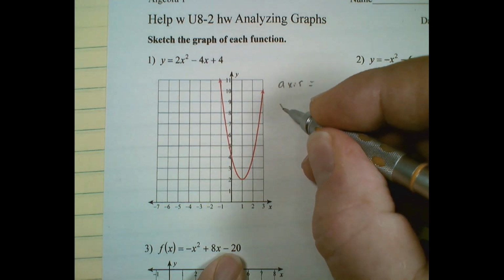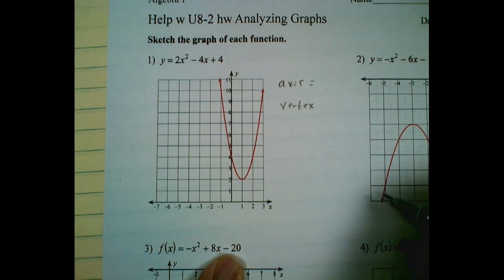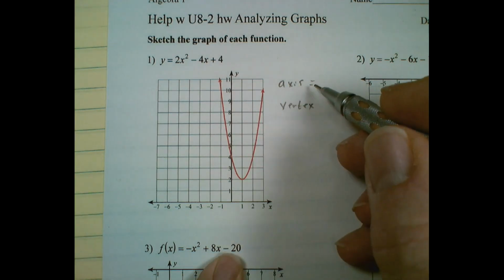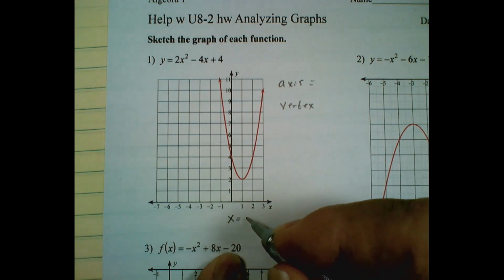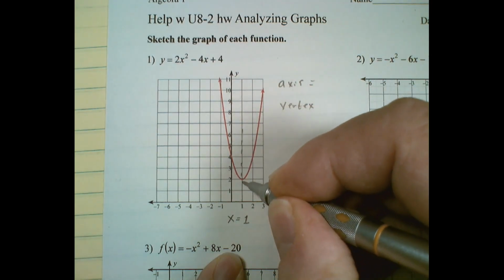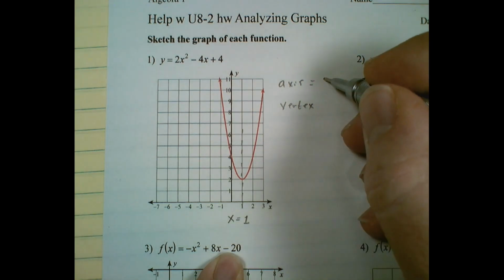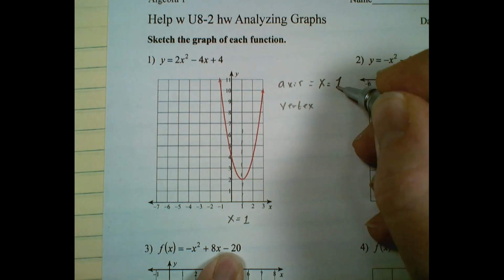And what is the vertex? And is it a maximum or a minimum? So pause the video for a minute if you don't know. Okay, the axis of symmetry is where x equals 1. If you see it right there, it would go right through the middle. So axis of symmetry is x equals 1.